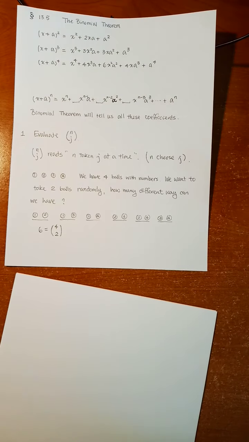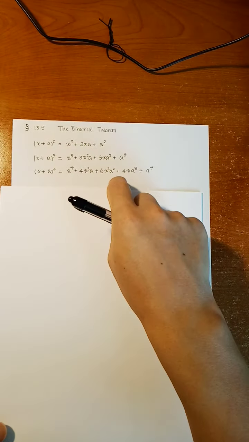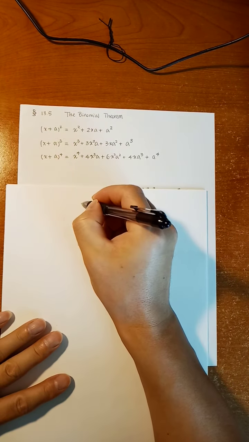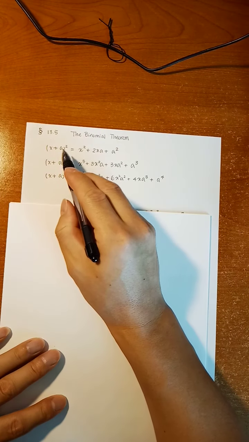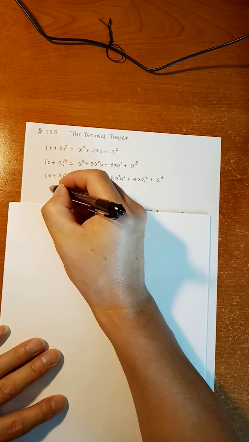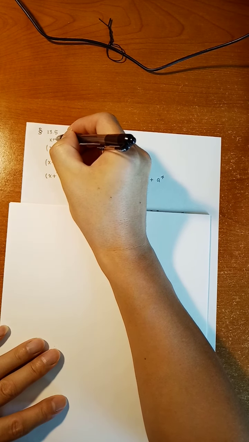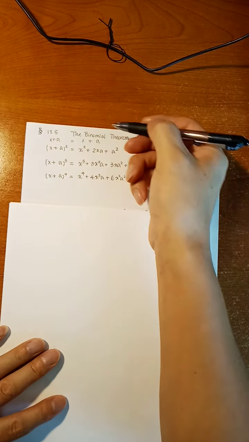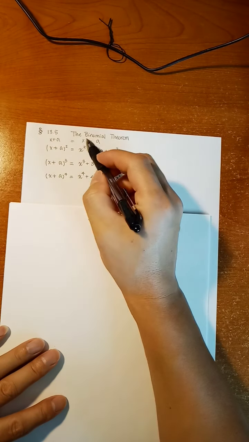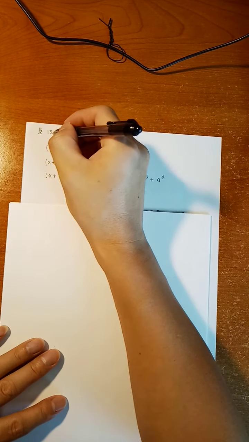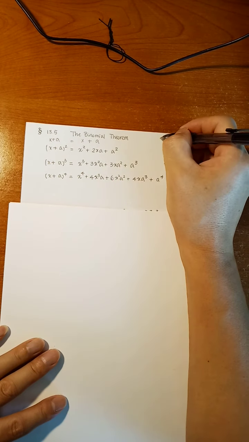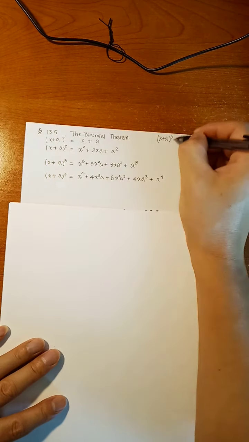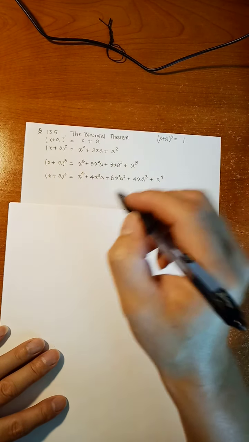Okay, now let's go back to the original one, this one. This was our starting point. Remember that we have x plus a. Here I didn't write x plus a to the first power. If I write x plus a to the first power, it's just x plus a, right? You do not have a power. And x plus a to the 0th power is 1. So we start from this 1.